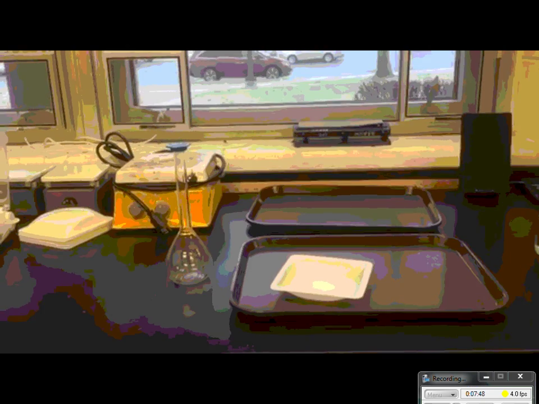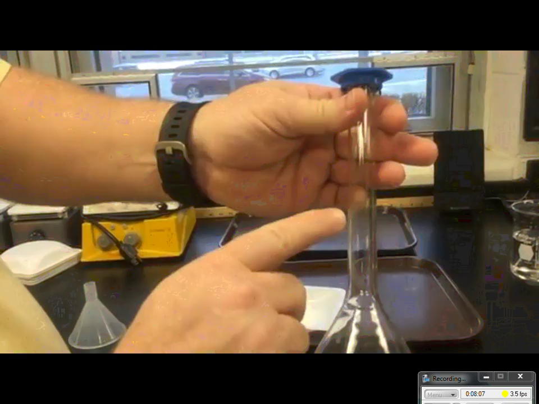What I'm going to do is I'm going to add the salt into a 250 milliliter volumetric flask. Now the idea with the volumetric flask, as you can see it says 250, it has a line right here. I don't know if you can see that line, but there's a real dim line that measures out where exactly 250 milliliters are.